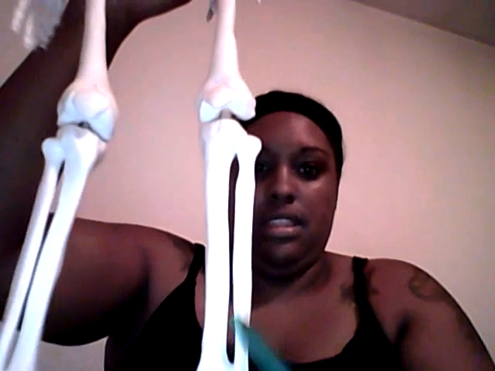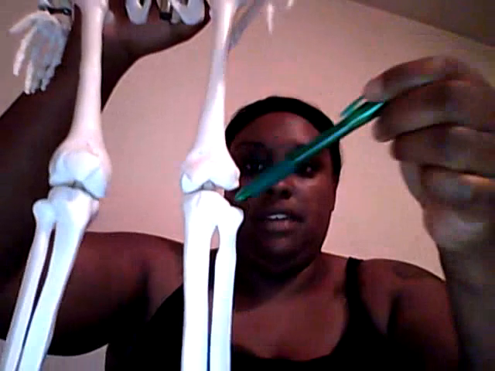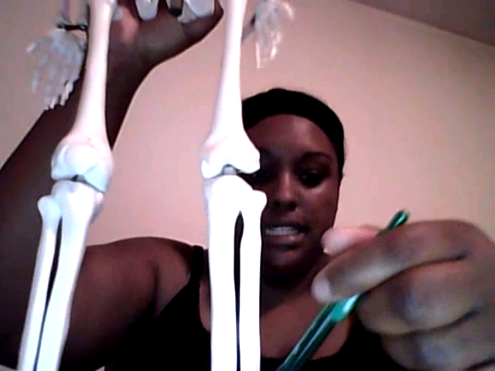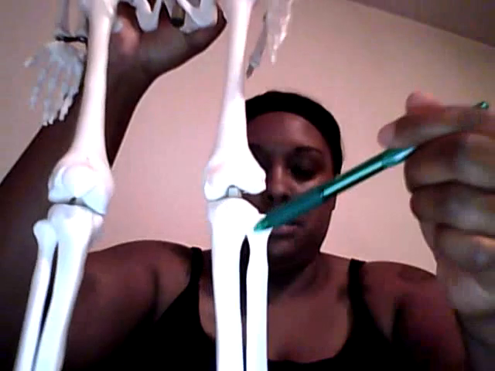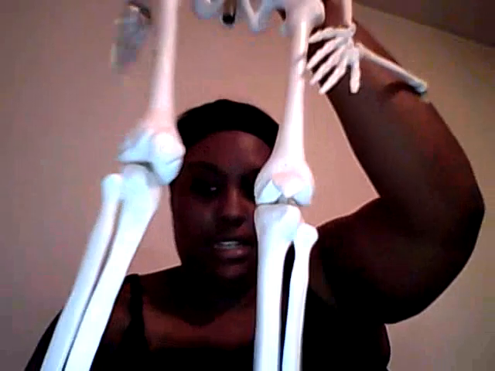The medial tibial condyle, which is up here, the lateral, which is out here, the medial malleolus of the tibia here, the proximal and distal tibiofibular joints. The head of the fibula is here, the lateral malleolus is here.